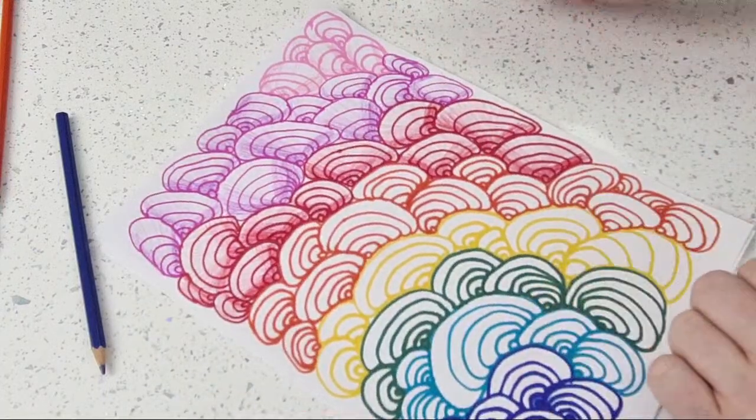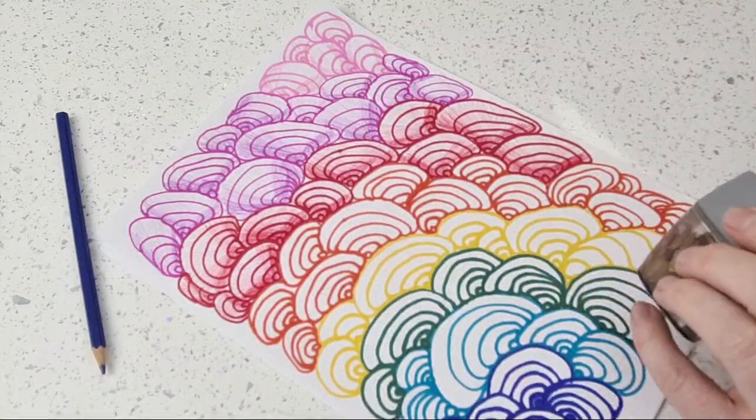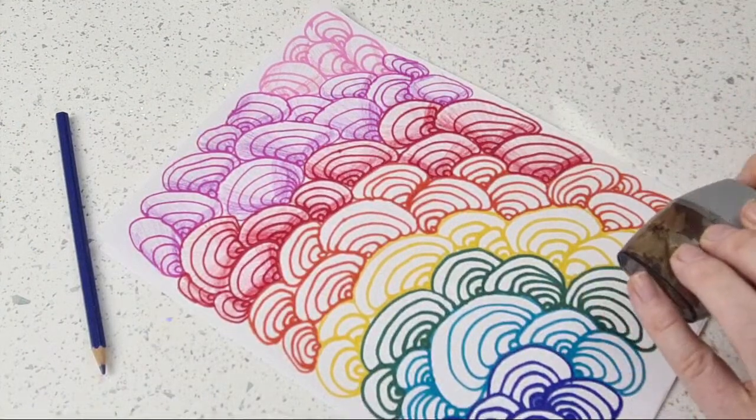Right, there's my red. On to my orange. Same as before, I'm going to give it a little bit of a sharpen.